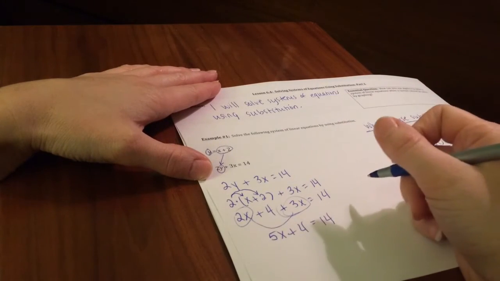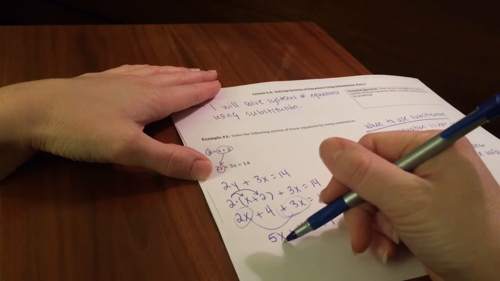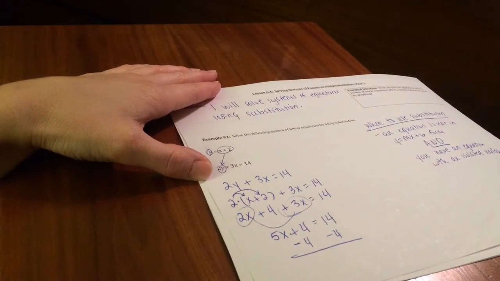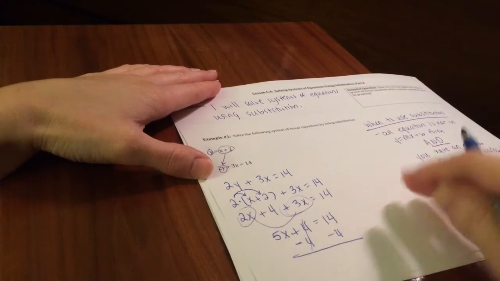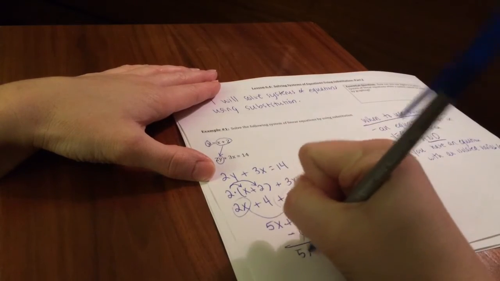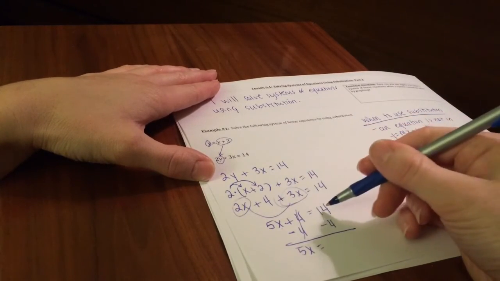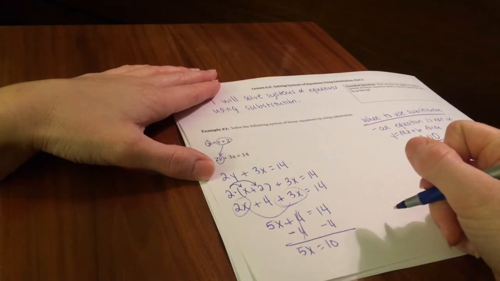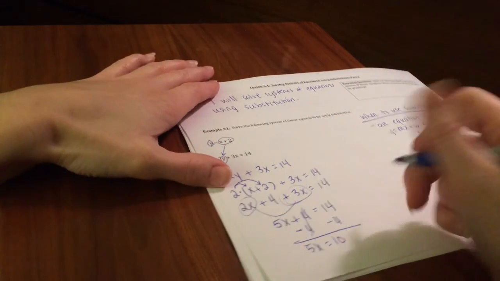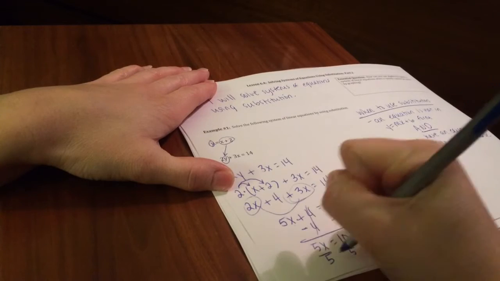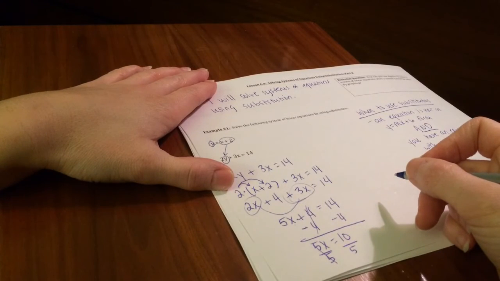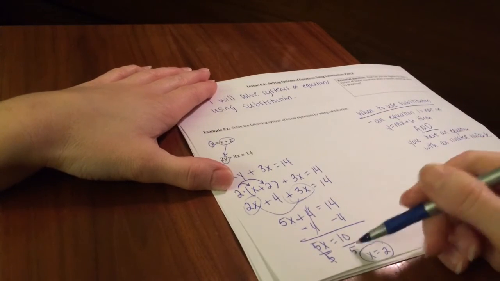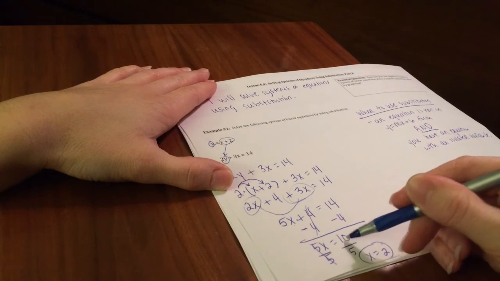All right, let's further solve. This is a 2-step equation. We want to get x by itself, so let's subtract 4 from both sides to cancel these 4's out. Now we're left with 5x equals 14 minus 4, which is 10. To further solve, you divide by 5 on both sides to get rid of the 5 and get the x by itself. And x equals 2, because 10 divided by 5 is 2.